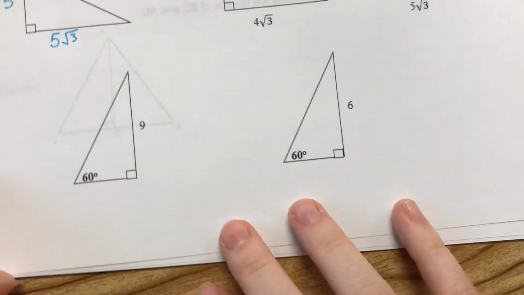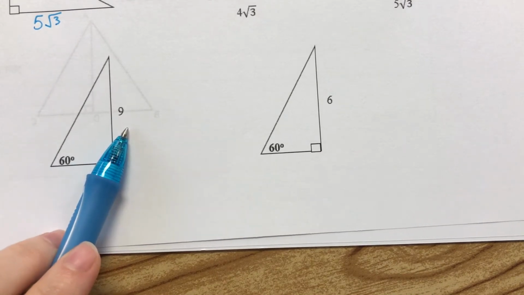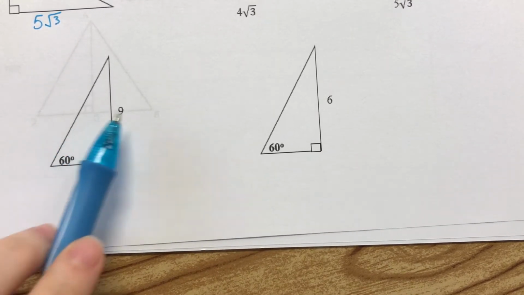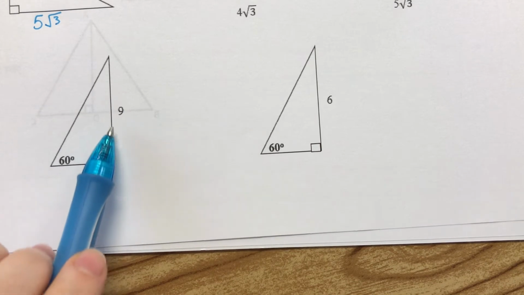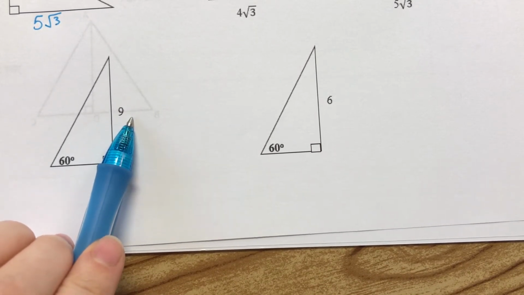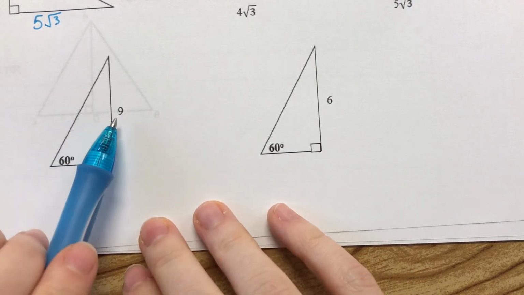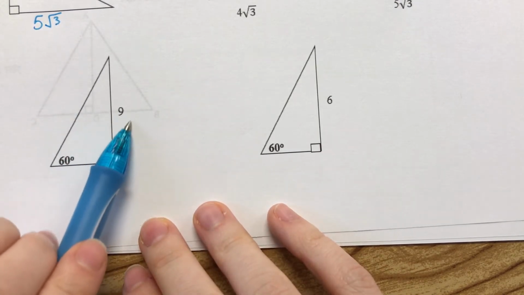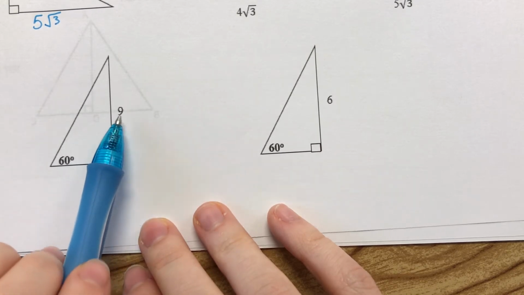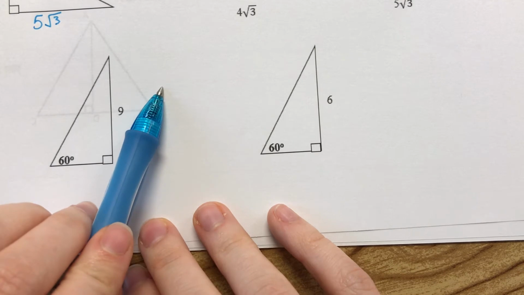Sometimes, and this is where it gets a little bit more tricky, we have a whole number given to us, but that whole number is across from the 60. Now this is the side that is usually x square roots of 3, okay? And in order to find the other two side lengths, we need to figure out how many square roots of 3 this is. We need to rewrite 9 as x square roots of 3, okay?